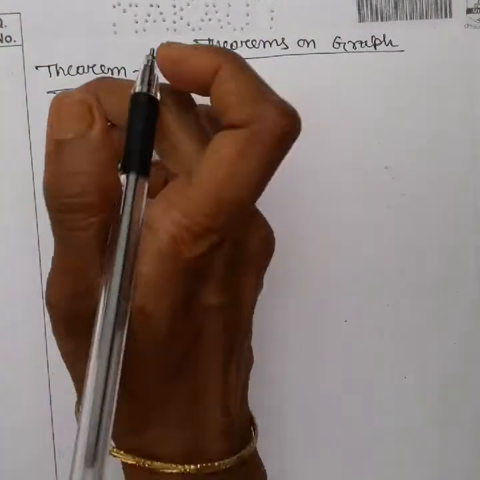Today I discuss some theorems on graph theory. In my previous lecture, I also discussed some theorems. So here I discuss some more theorems. Now, theorem number 7.